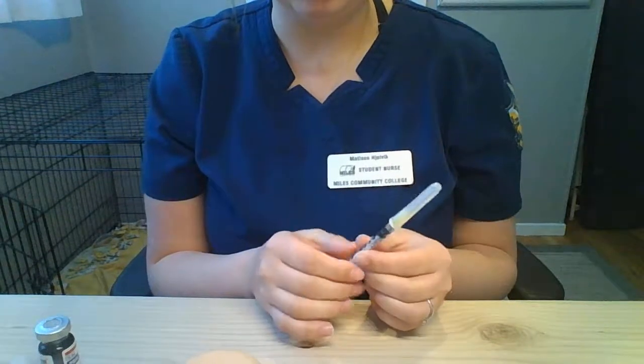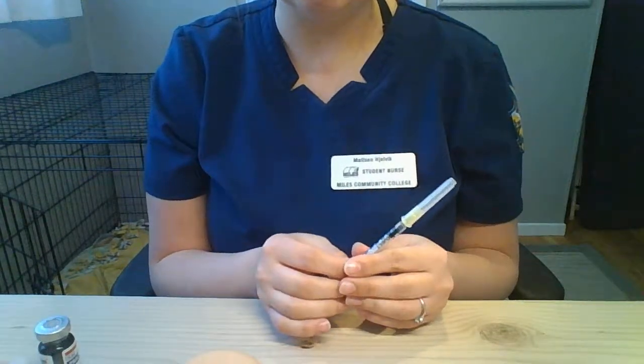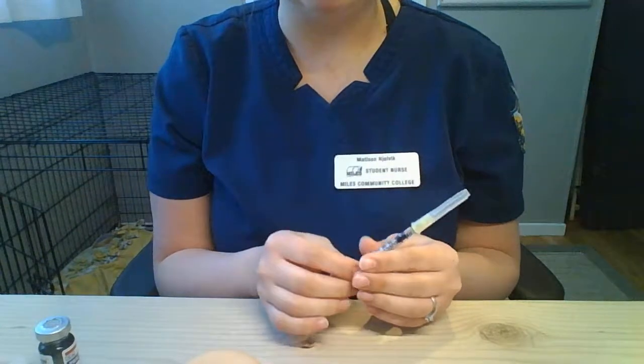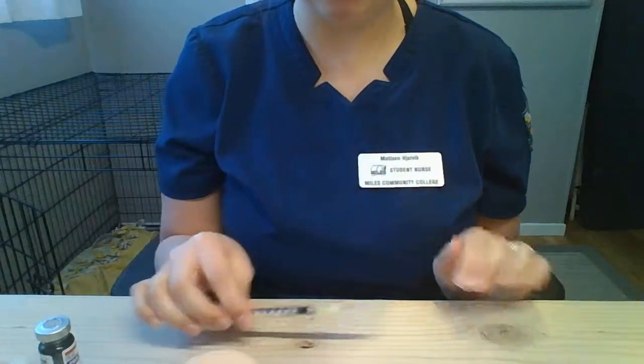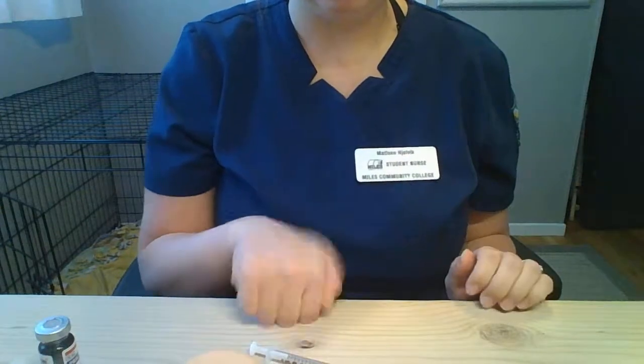After the procedure, I won't recap my needle before I dispose of it unless I have to cross the room to reach the sharps bin. So now I'm going to walk over to my patient's room.